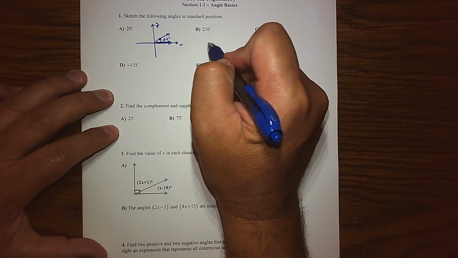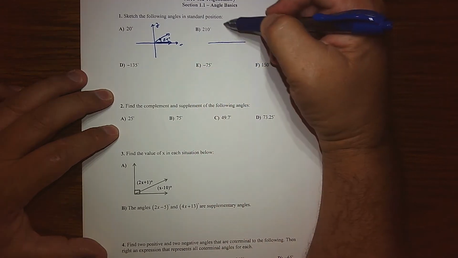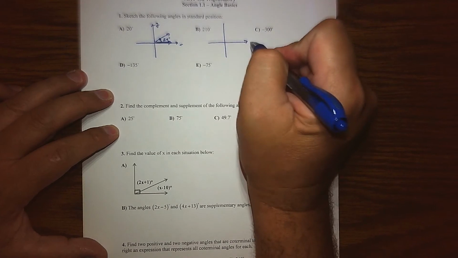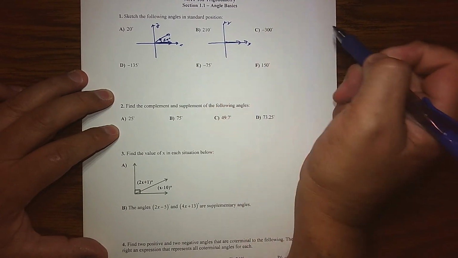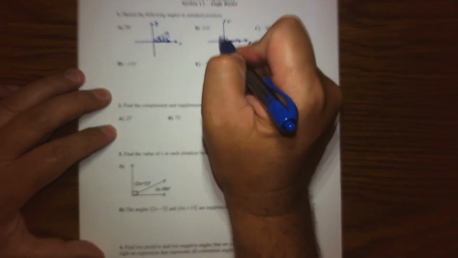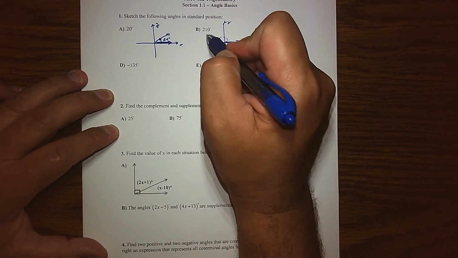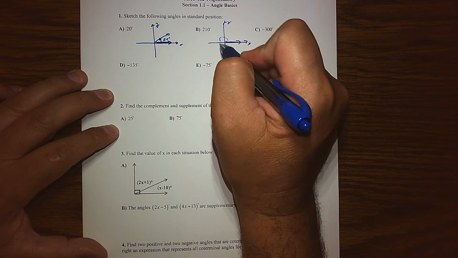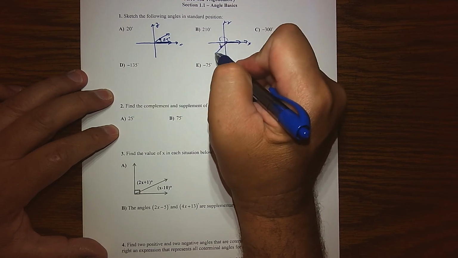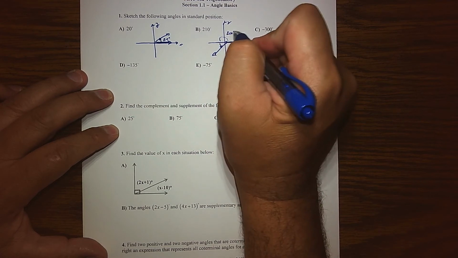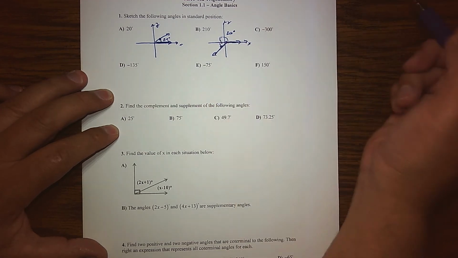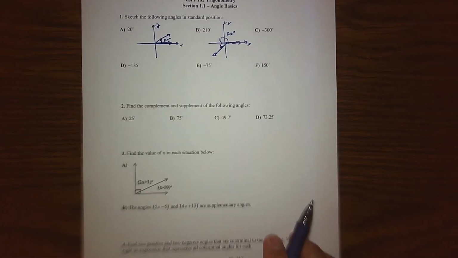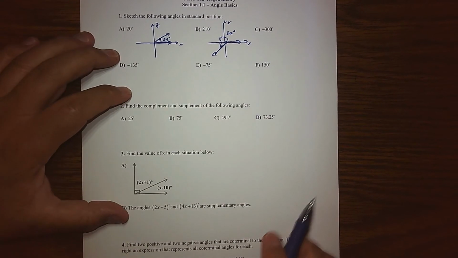210, I think we saw that in the video, but let me go ahead and do it again. Again, we're talking about X and Y. We're starting in standard position. We're going to go through a full half rotation. There's 180 degrees, and to get to 210, I need to go about 30 more. So right there is 210 degrees as I rotate it around, the initial side and the terminal side. So there's my rough estimate of a 210 degree angle.